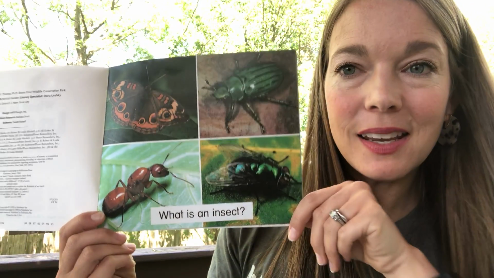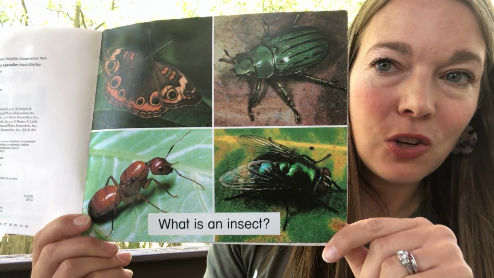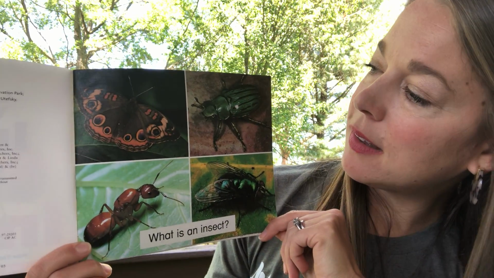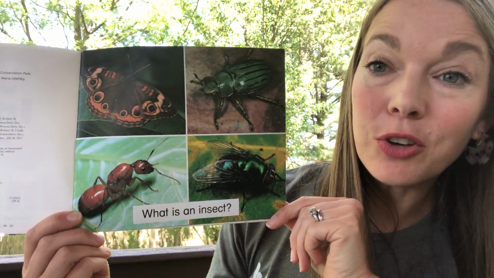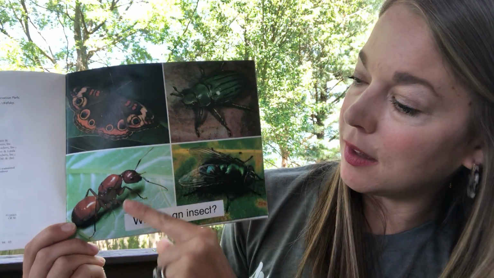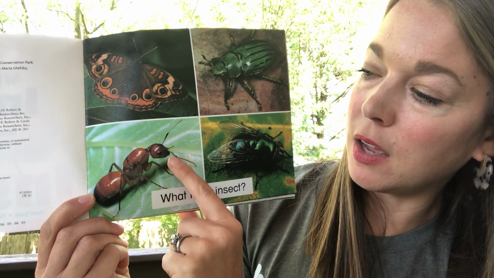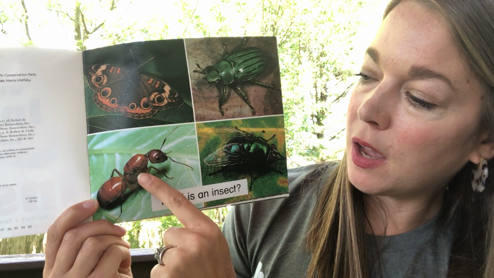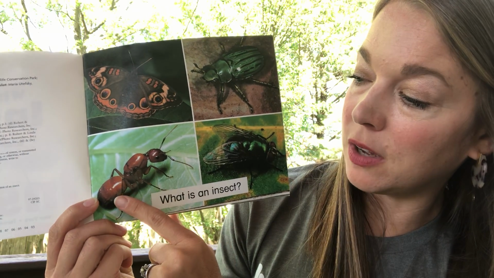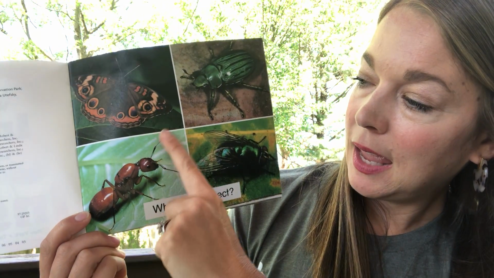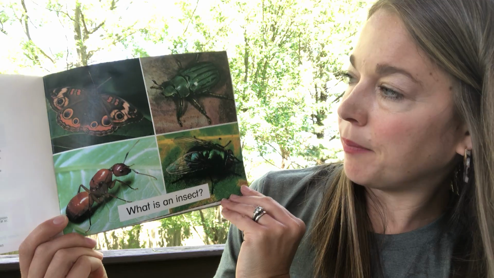So it says, what is an insect? You can see here 4 different insects, and they are actually insects. You can see this ant, like they said, shows the 3 parts very well. You have the head, you have the thorax in the middle, and then you have the abdomen. This ant has 6 legs, and it also has the 2 antennae.